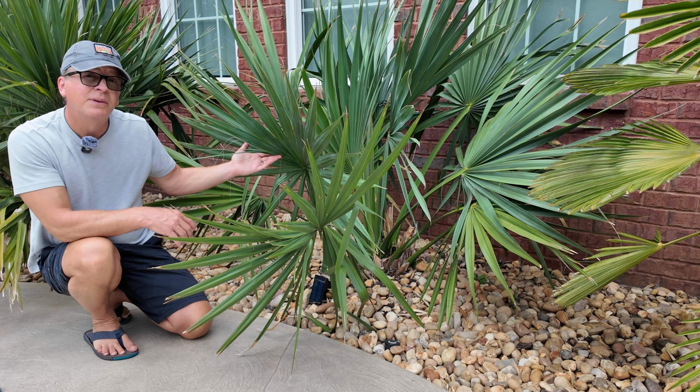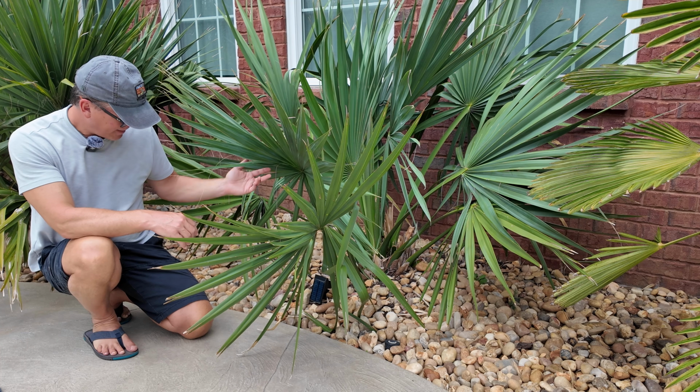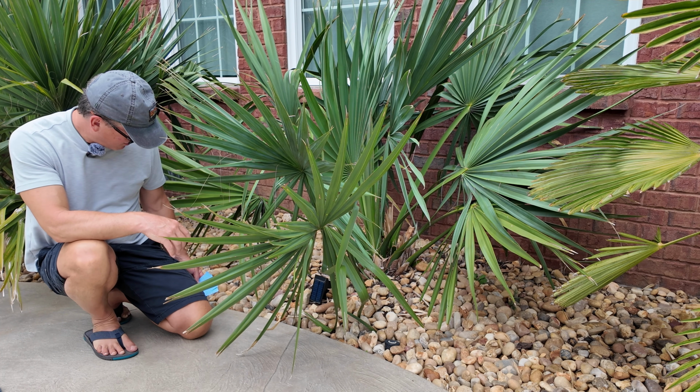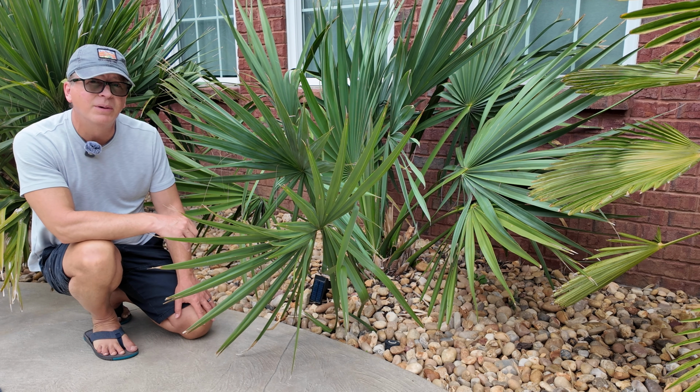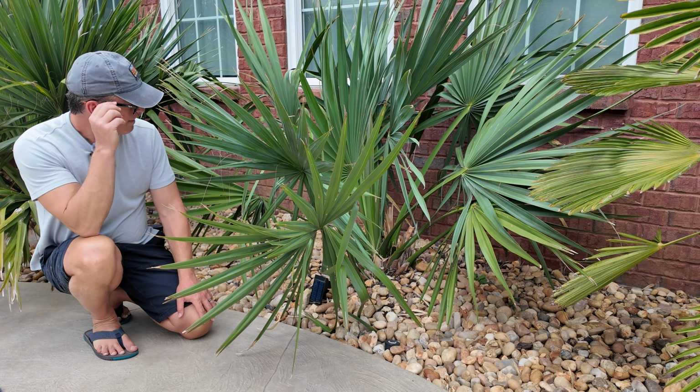And on these palms, kind of like the palmetto, these are going to have smaller fruit. The fruit on these is going to be 6.4 to 9.7 millimeters, which is a fairly small fruit.